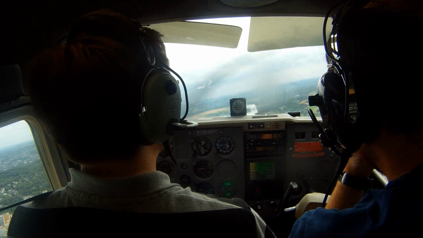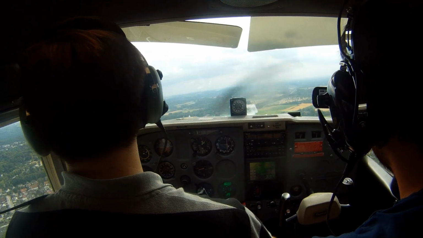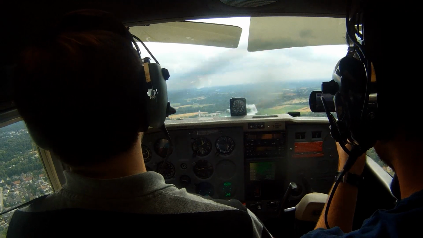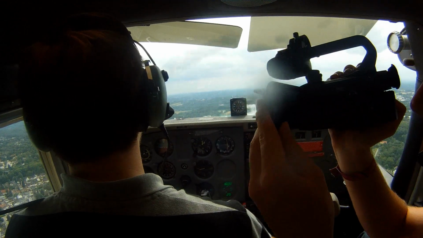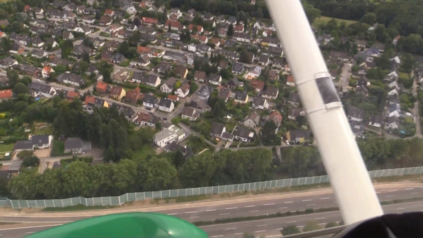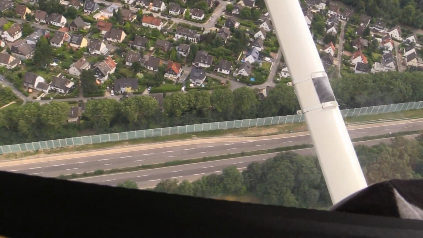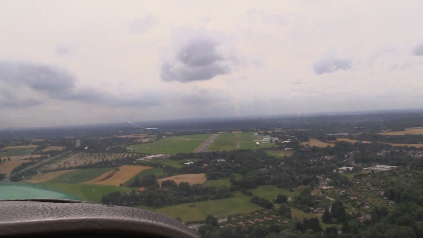And actually this isn't a rectangular traffic pattern, it's actually sort of squashed at one end because we have to keep on one side of a highway here, which we're currently following. The rule is just our left wheel should be on the highway. So if I look down out of my window I see the left wheel touching the highway. And as we align with the runway we're gonna go for the center line.